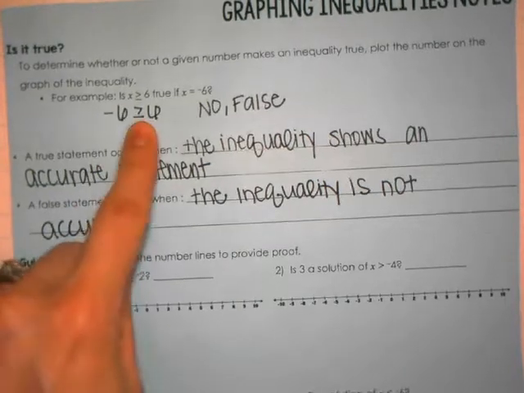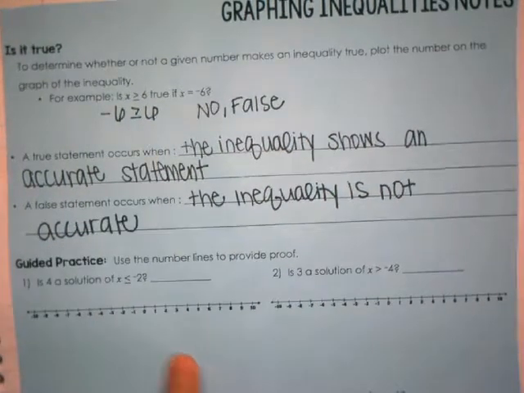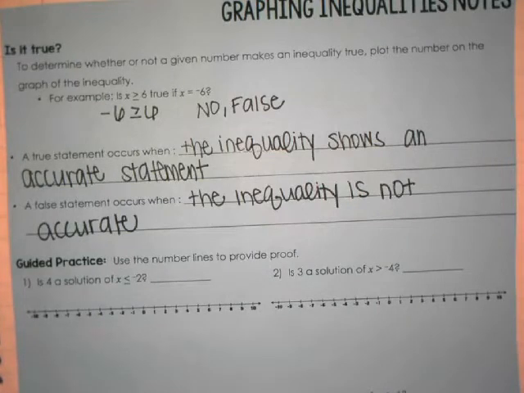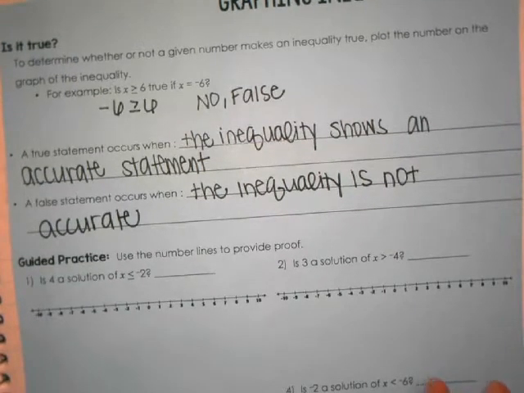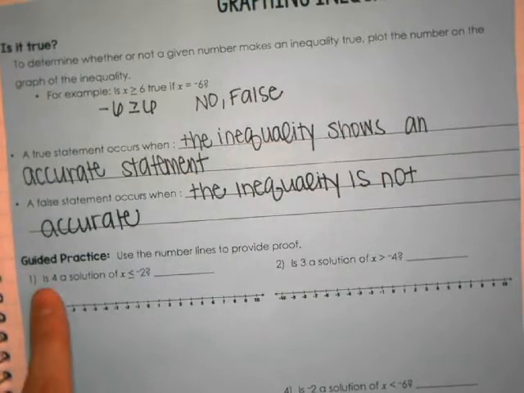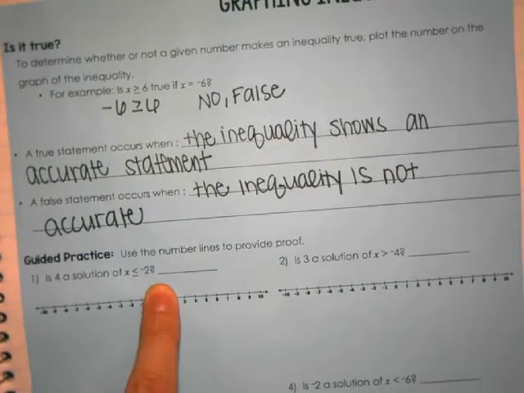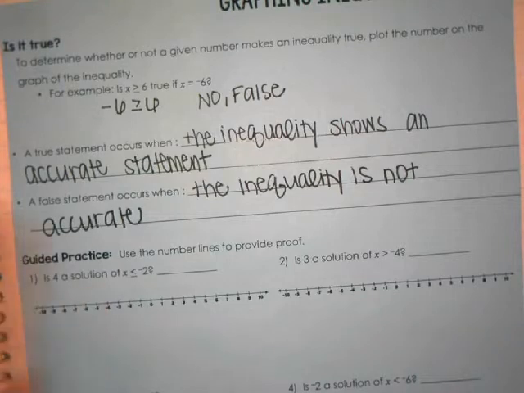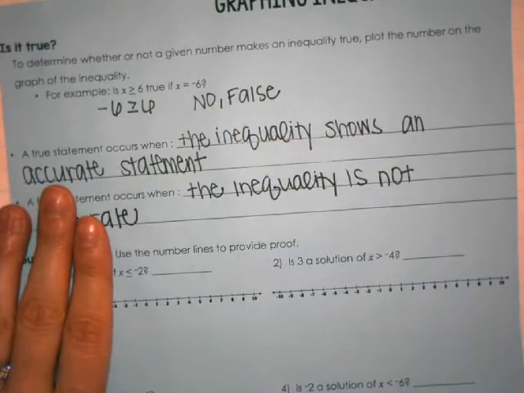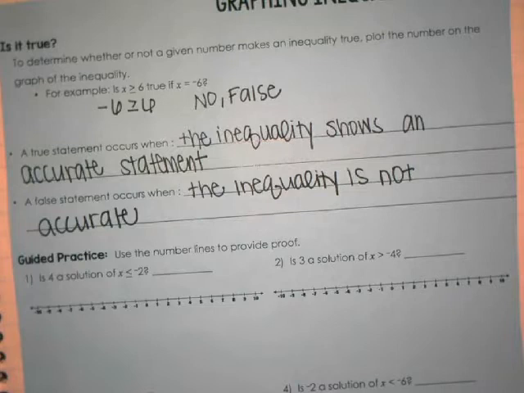So we can do this just like we did above, or we can do this on a number line to provide proof. Okay, so here's what I mean by that. It's asking, is 4 a solution to x is less than or equal to -2? So, first things first. x is less than or equal to -2. Everyone graph that on the number line. Open or closed circle, left or right arrow. Everyone graph it for me.